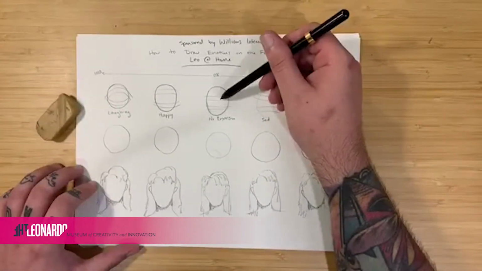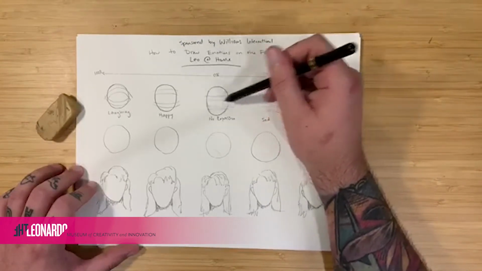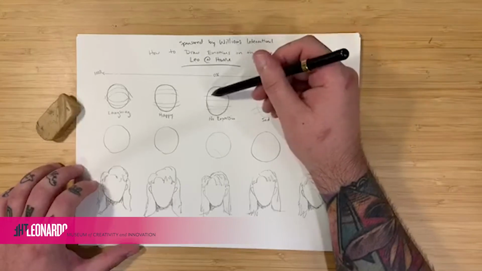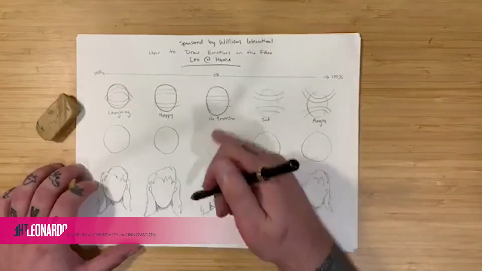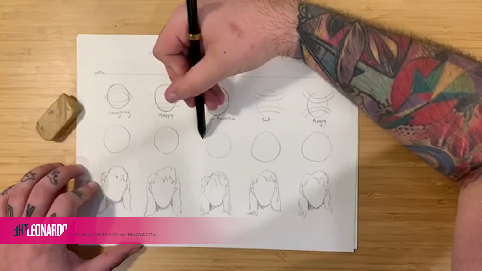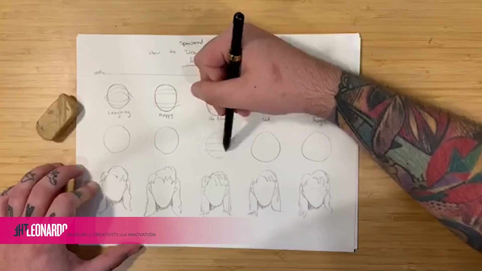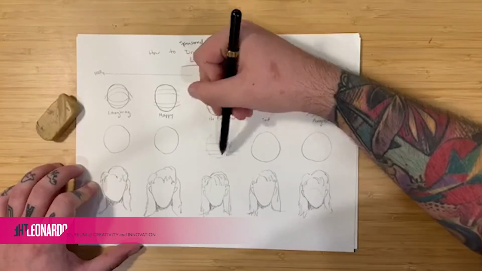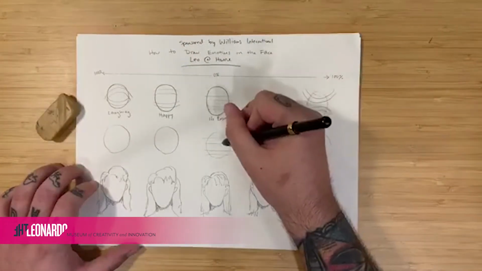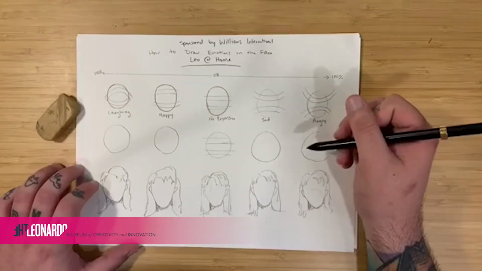So with no emotion, as we can see, everything's flat. There's no change in the direction of our face. So what we're going to do is take those lines and transfer them down here. Very straight. Do the very best you can to draw a straight line. I'm not always very good at drawing the straightest of lines, and that's okay. This is more for practice and for sketching.